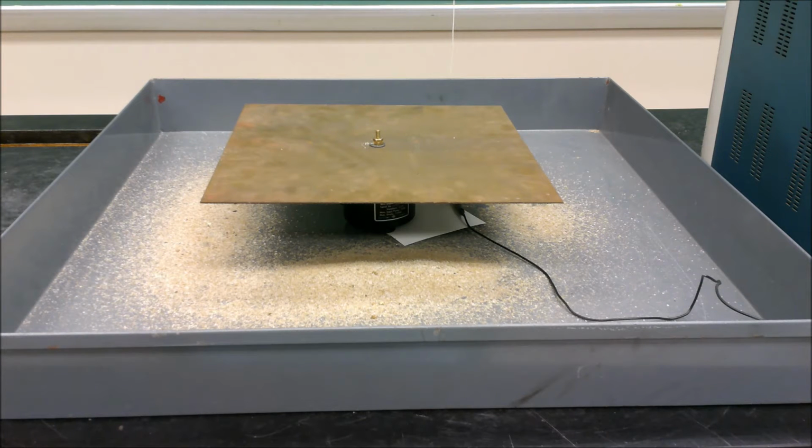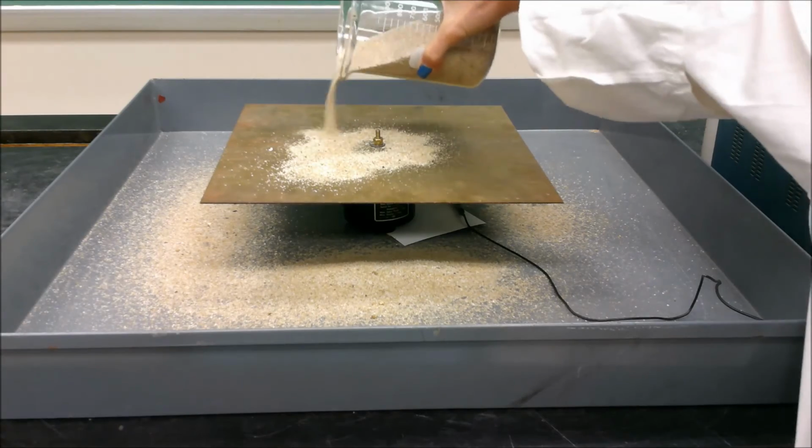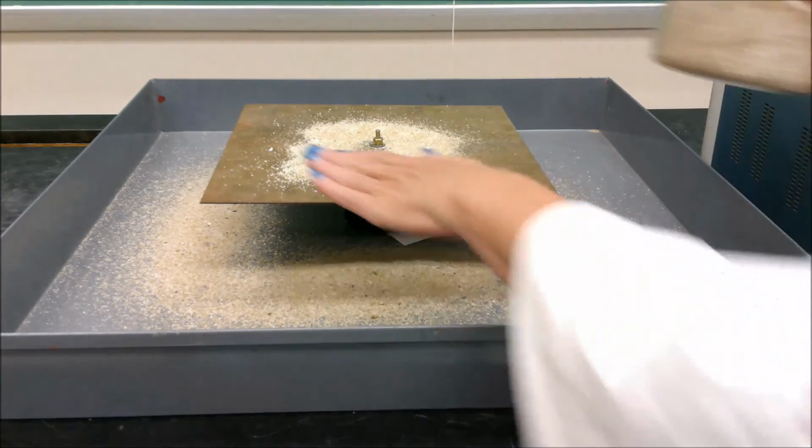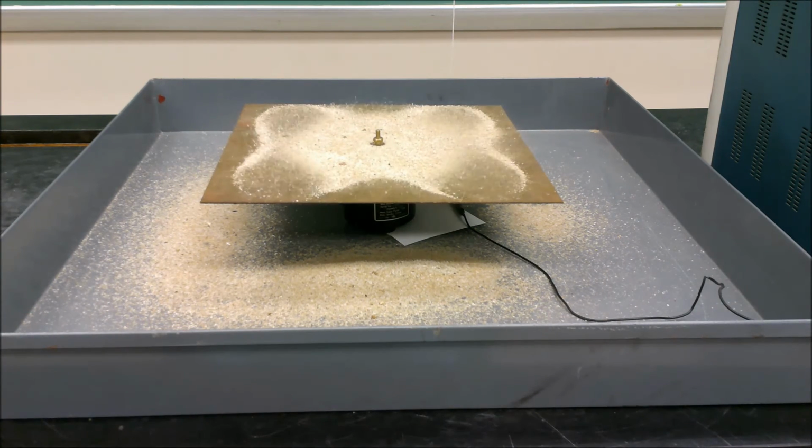So what we're going to do is dump some sand on the plate, and yeah, we'll maybe turn it on. It takes a little while to get going. And we'll just dump some sand in the middle. Perfect. And we'll wait till that gets going a little bit. All right. So what's happening is you see kind of a cool pattern there.